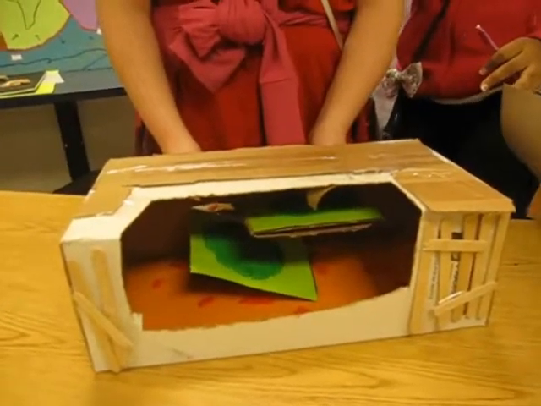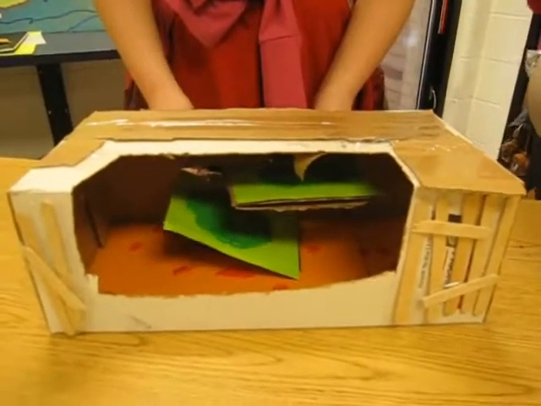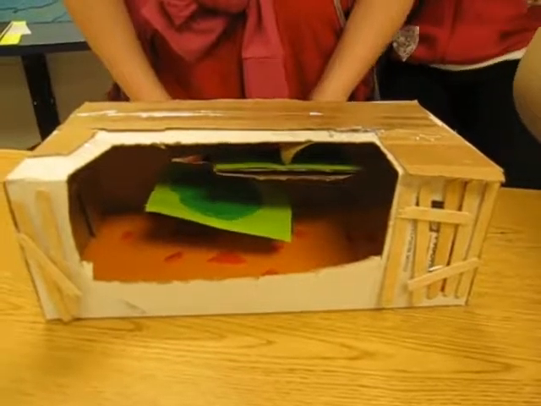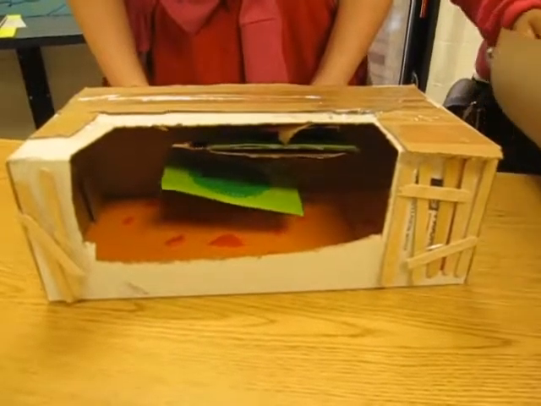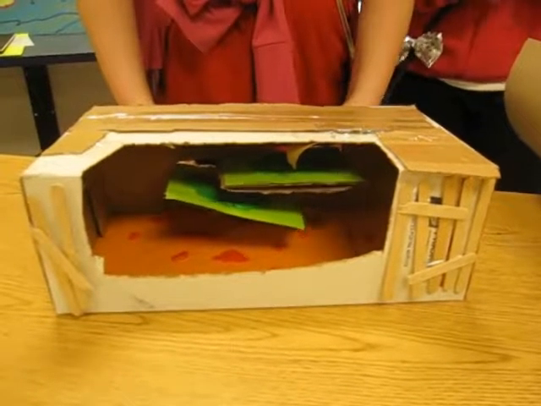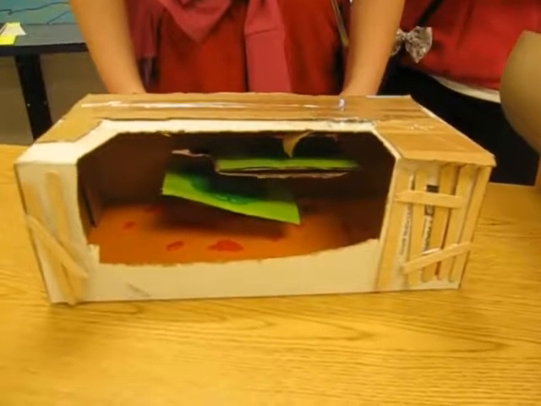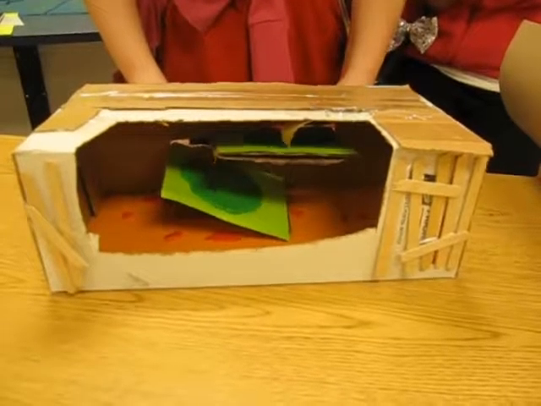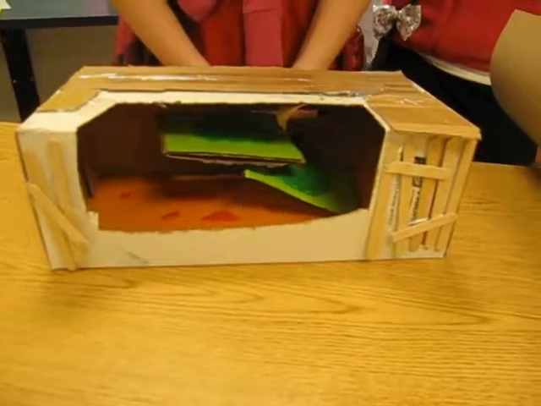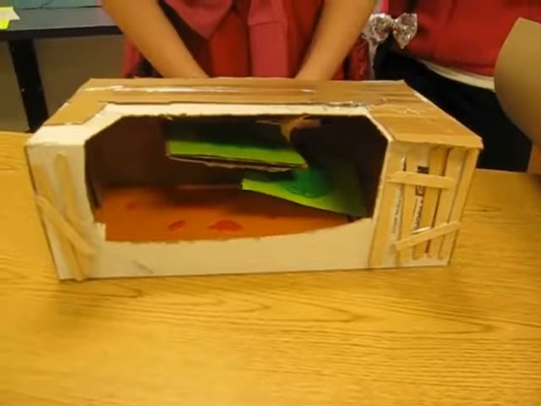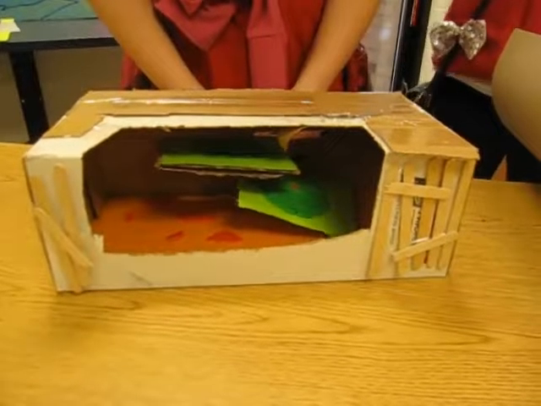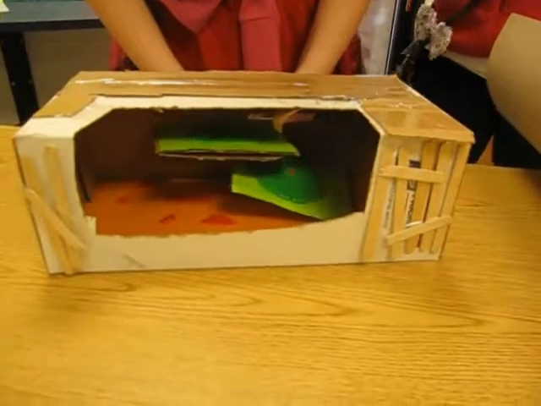The materials needed are a box, popsicle sticks, cardboard, paper, tape, and clay. It shows how tectonic plates create mountains and volcanoes because when you move them, one goes under, one goes over. And so it shows how it creates mountains.